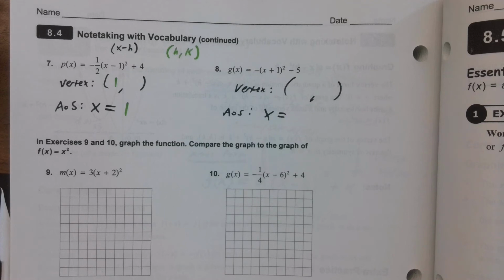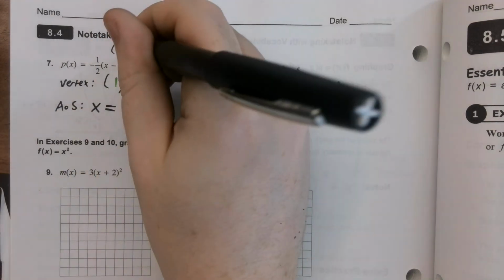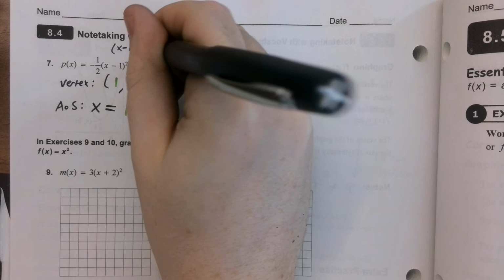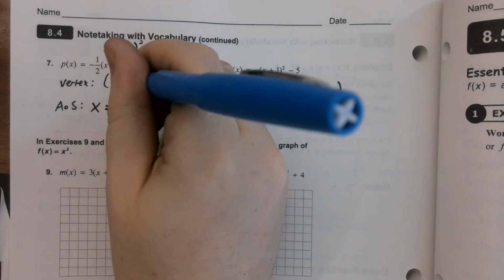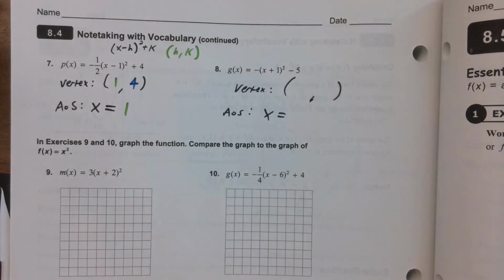Our k value is what comes afterwards, because it's always x minus h squared plus k. So what's our k value here? Our k value is 4, so our vertex is at 1, comma 4.